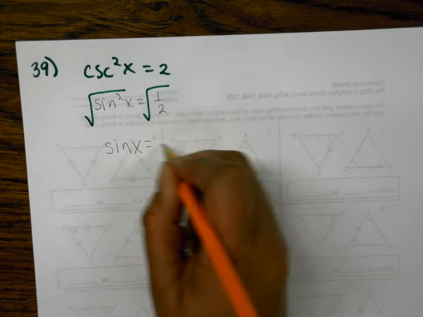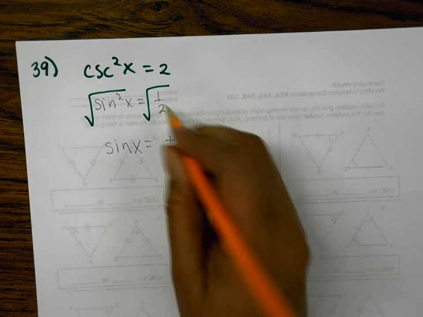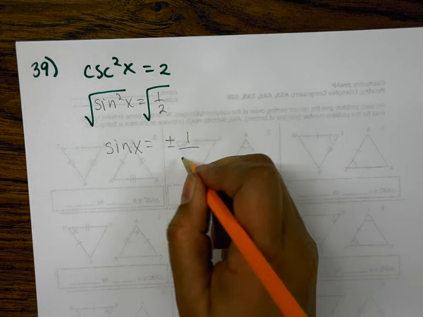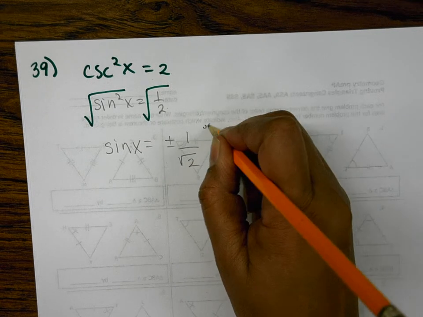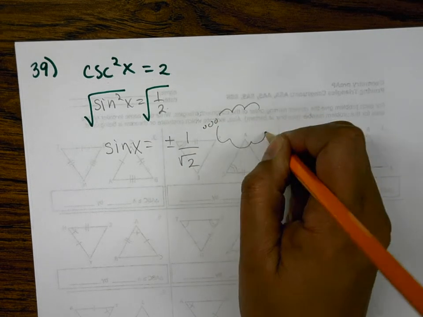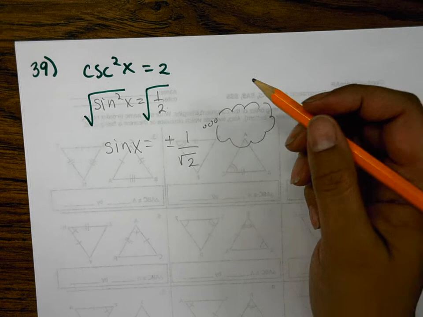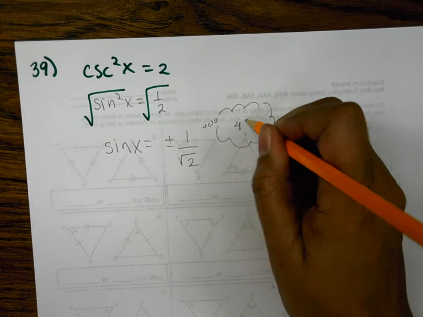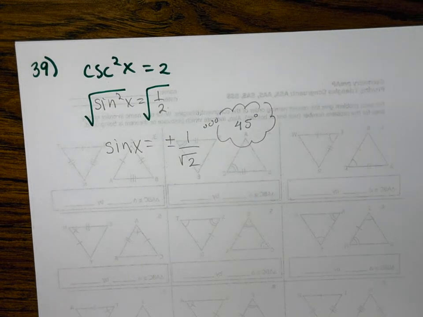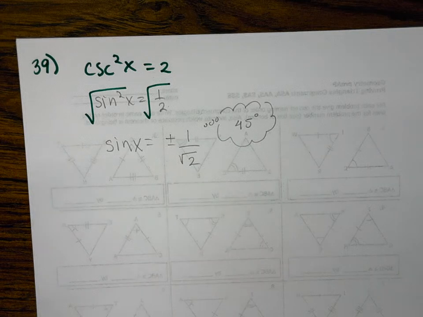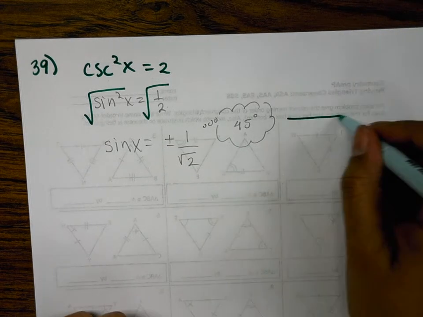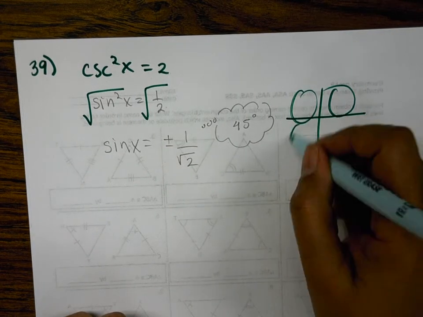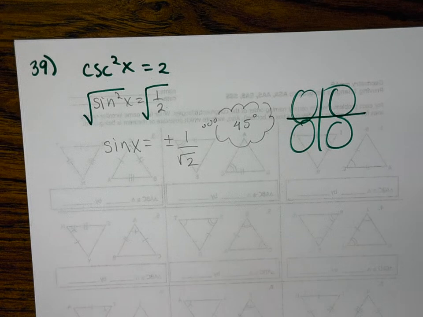Sine of x equals plus or minus. Square root of 1 is 1. Root 2 is root 2. And we did one like this just on the other page. I'm hoping you remember that this is reference angle of 45 degrees. Which quadrants are you in if it's plus or minus? All 4.